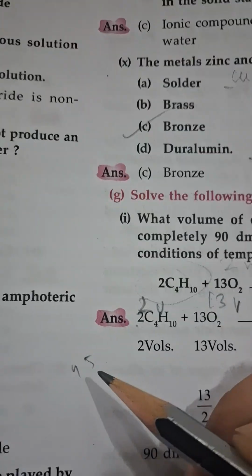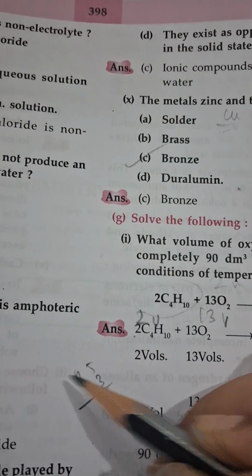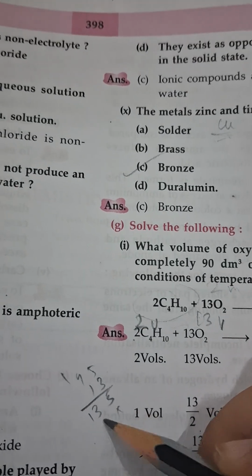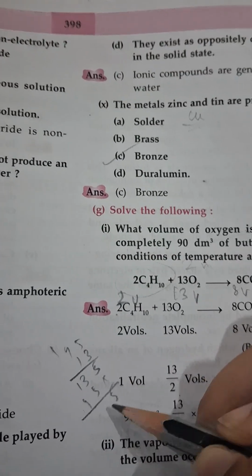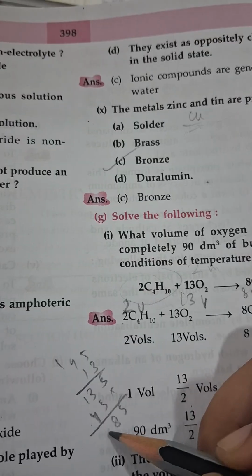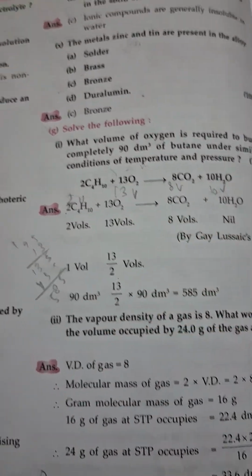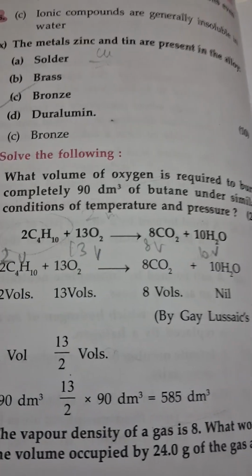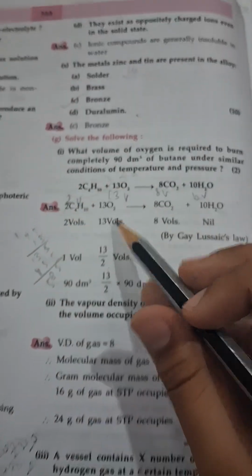Let's see what they did here, but I'll calculate it myself. Let's multiply. 5 3s are 15, 4 3s 12, 13, 5 1s 5, 4 1s 4, 5 6 7, 8 and this is 5. So 585 should be the answer. Yes, that's the answer. Whatever big calculations they did, let's forget that. This unitary method is the best. We just found it out very quickly.